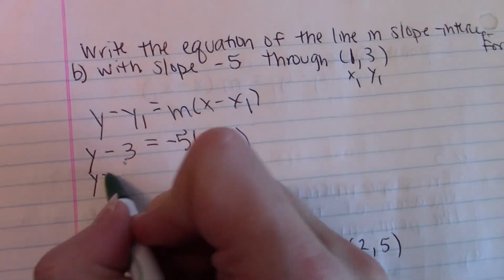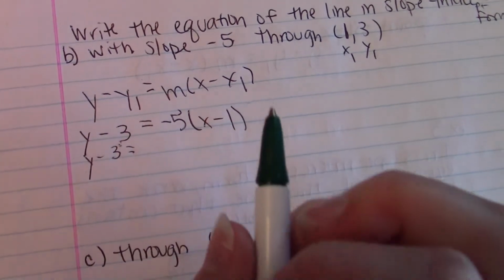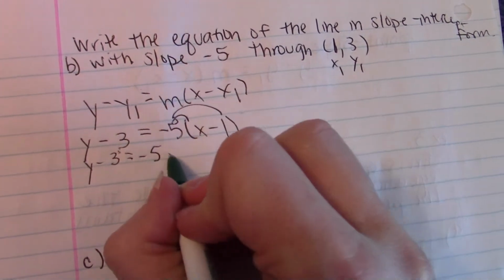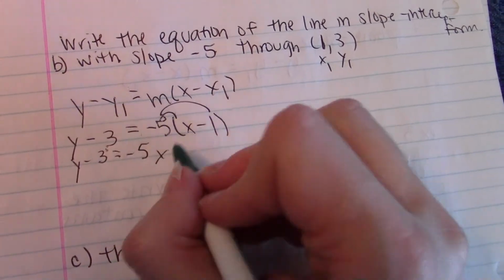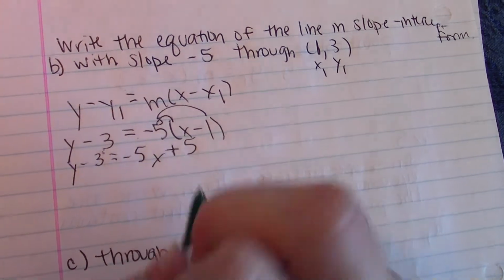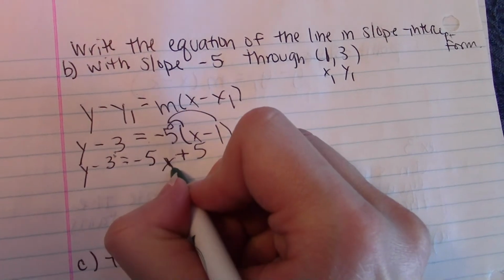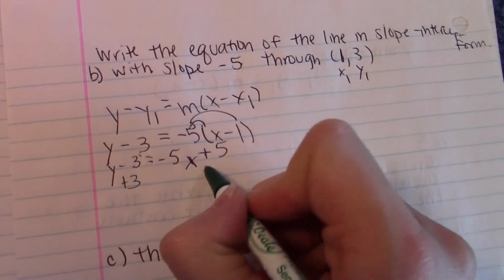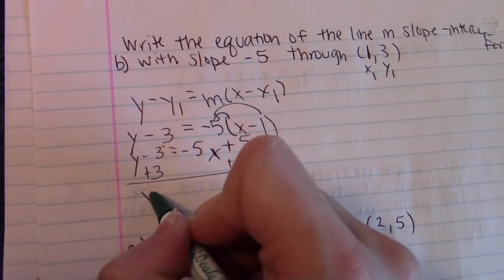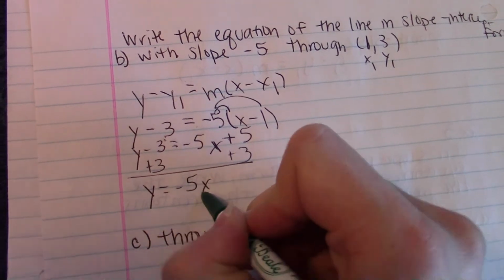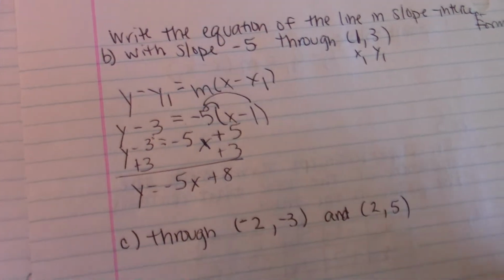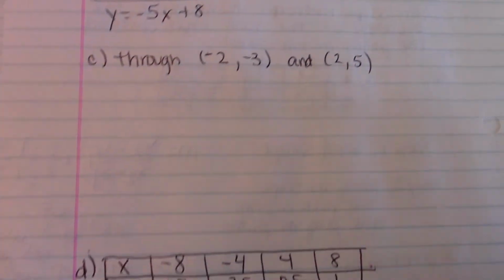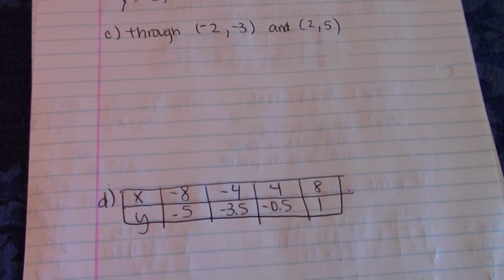We have to bring this down, bring down the left side, simplify the right side, so distribute in. So negative 5x, negative and negative make a positive 5. That's next. Then we have to solve for y, so plus 3. Y equals negative 5x, 5 plus 3 makes 8. And we are done. Now, I want you to try it for C and D.